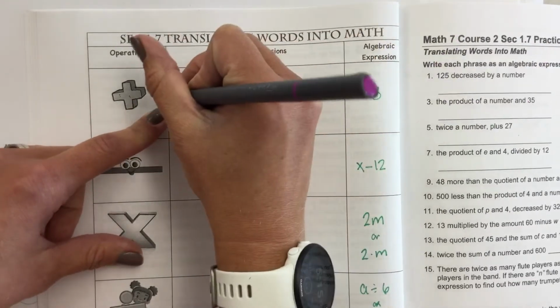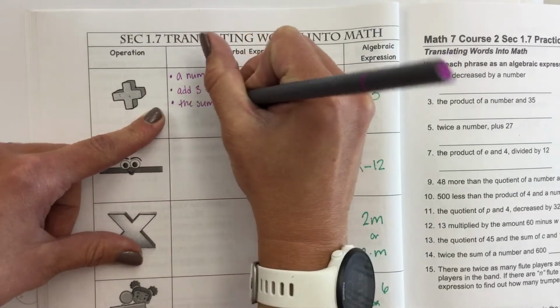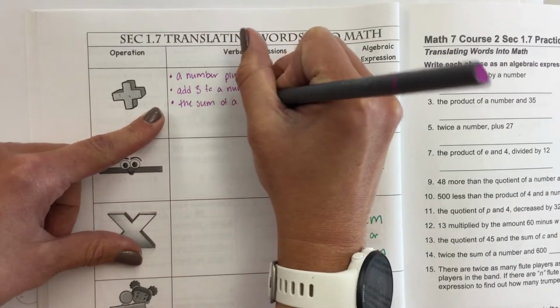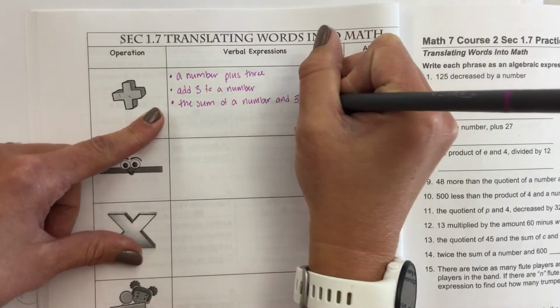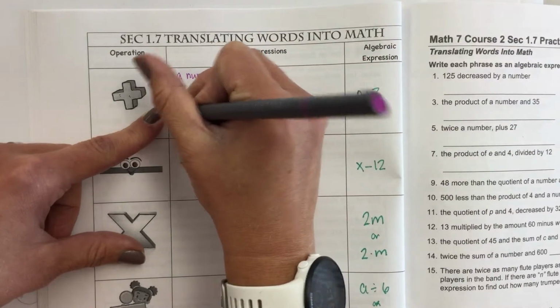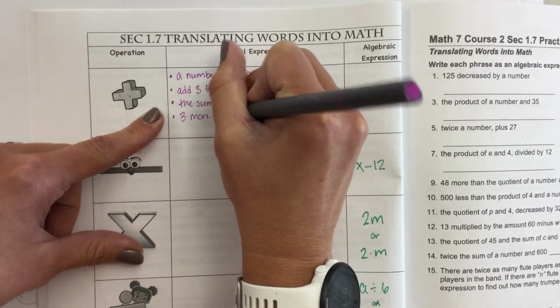We could say the sum of a number and 3. We could say 3 more than a number.